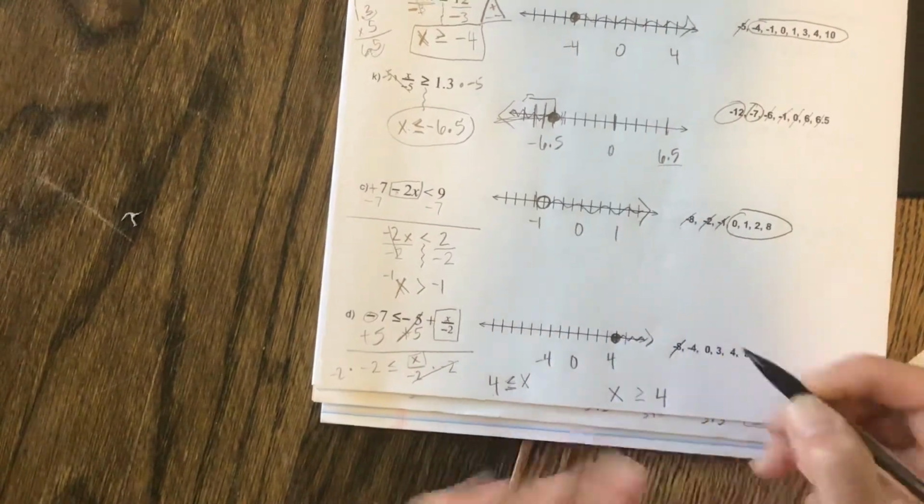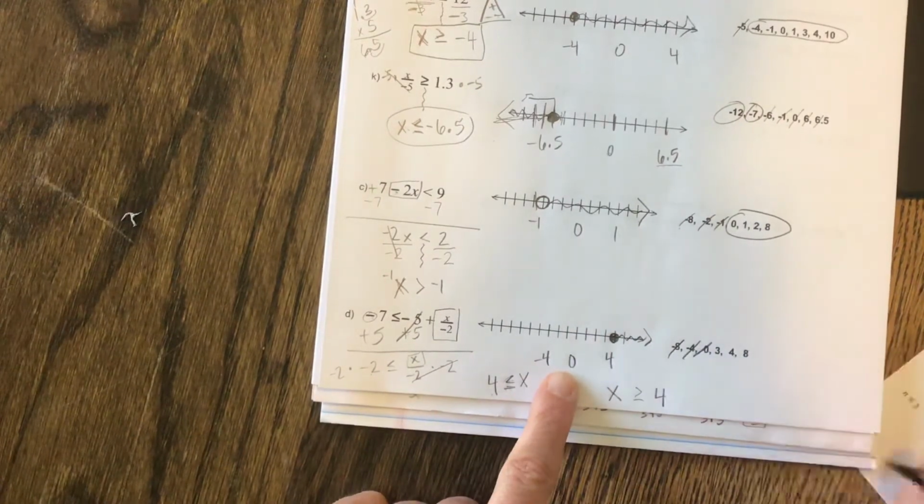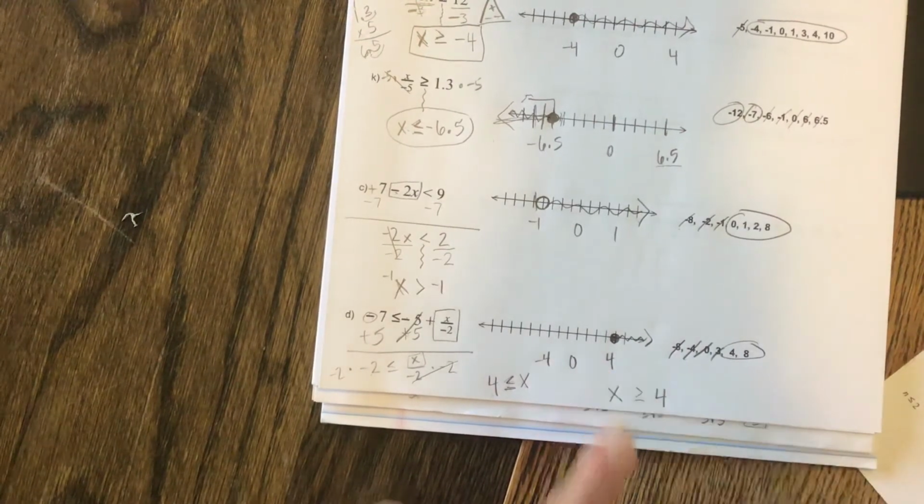-8 is not a solution. It is not shaded. -4 is not a solution. No, 0 is not a solution. No, 3 is not a solution. Yes, 4 and 8 would both be solutions.